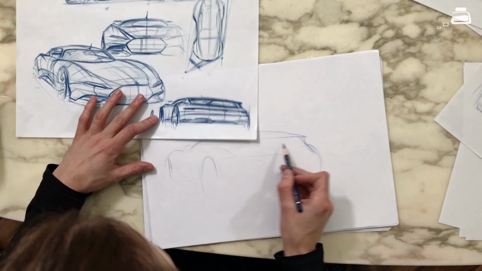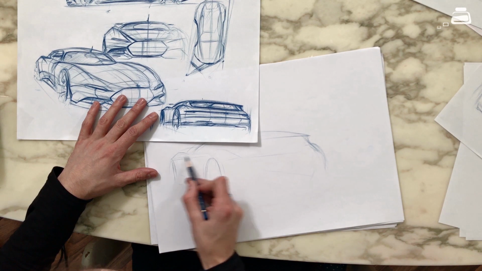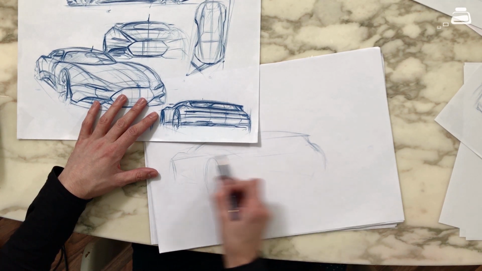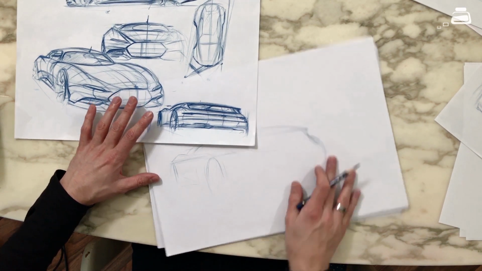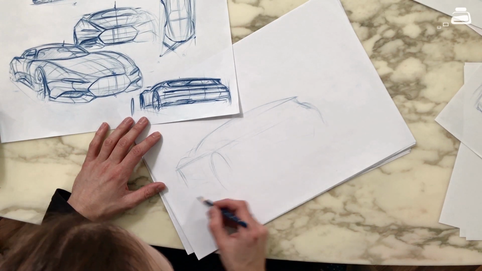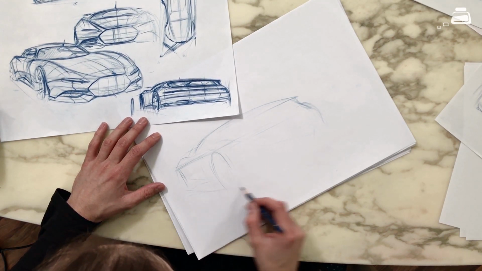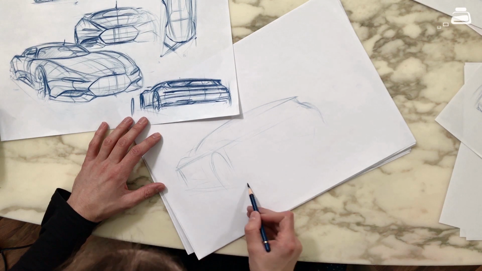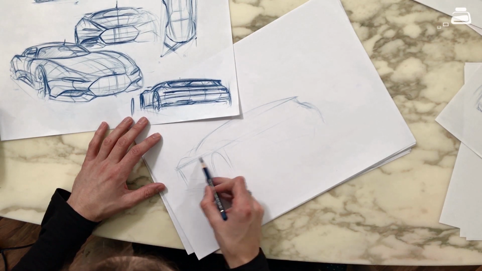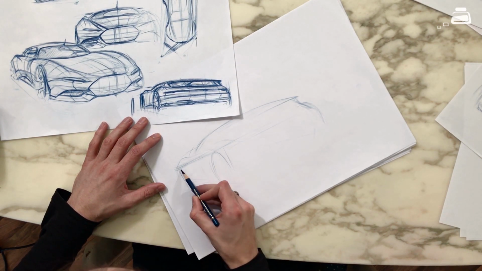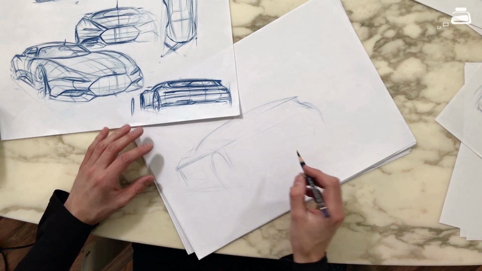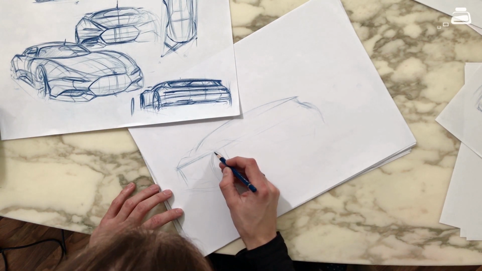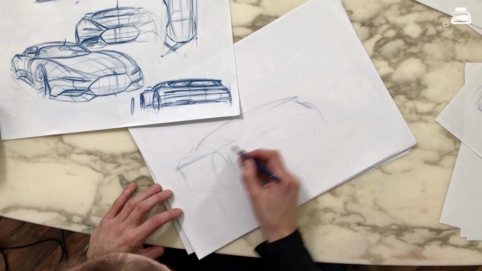So when we look now at how we arrange the ellipses, we end up with the top part of the ellipse more or less on one level.